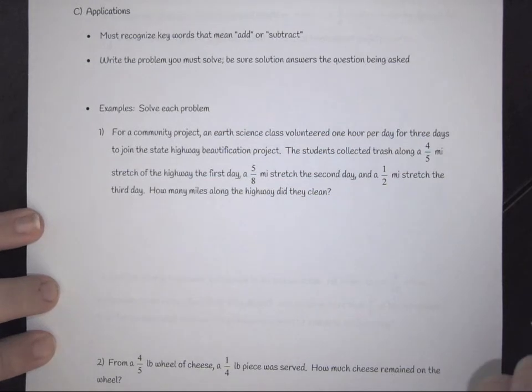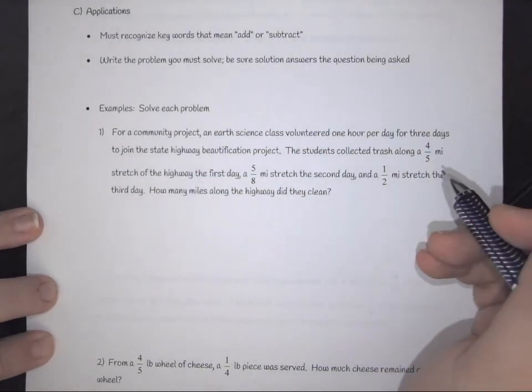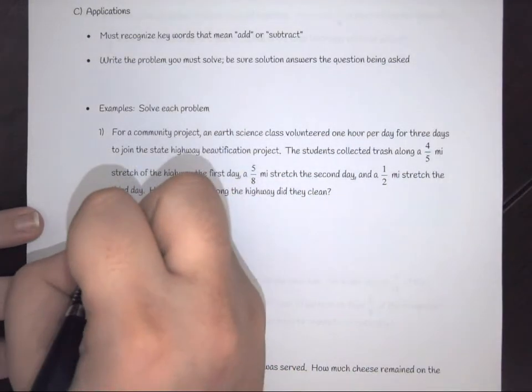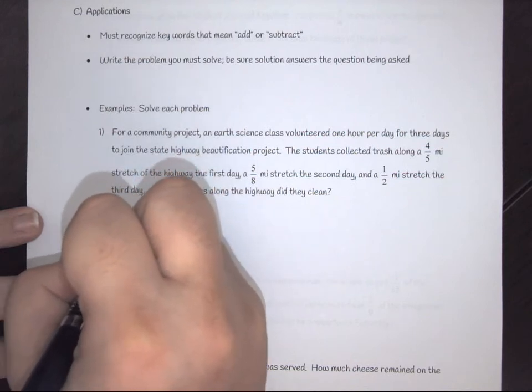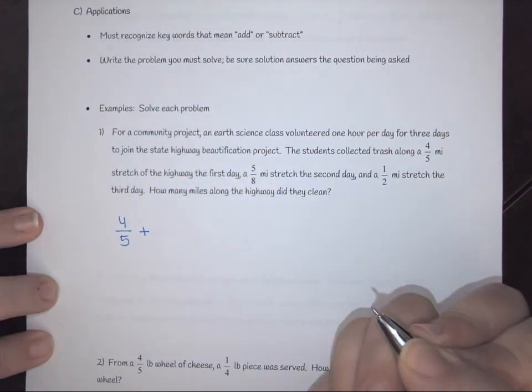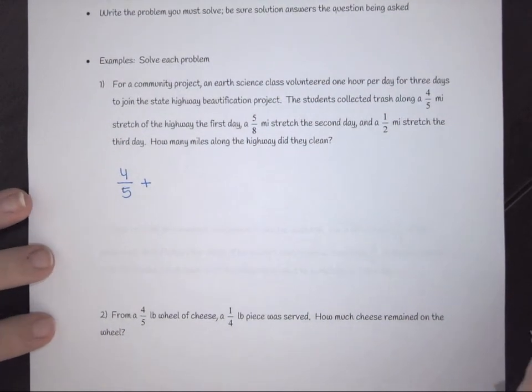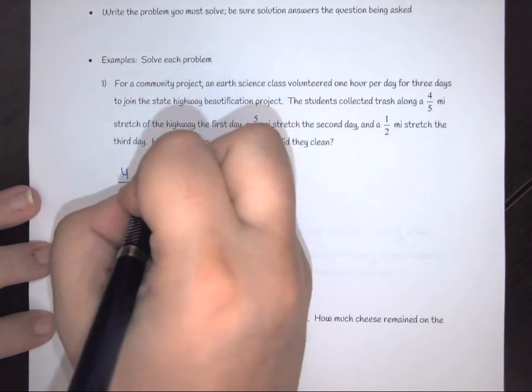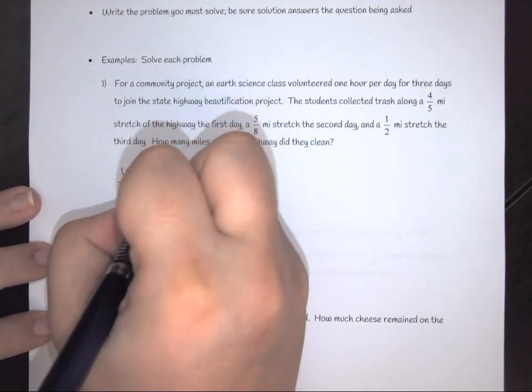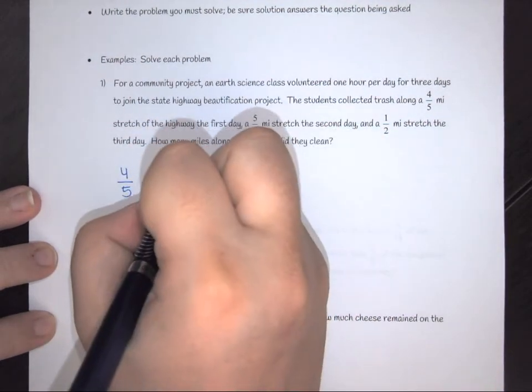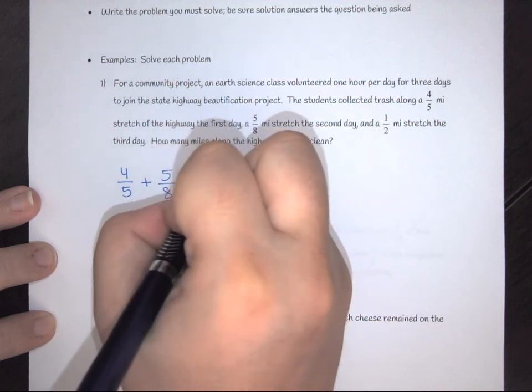So here, what do we have? We have on the first day we went 4/5, and we are adding because we want to know how many total miles they actually cleaned. On the second day we went 5/8, and on the third day we went a half.